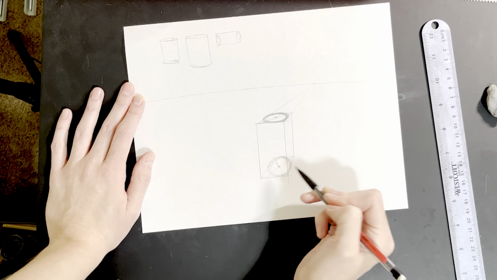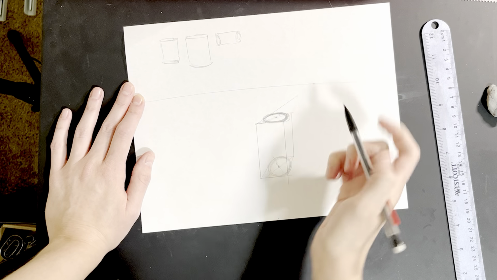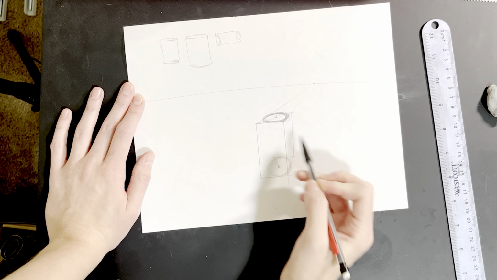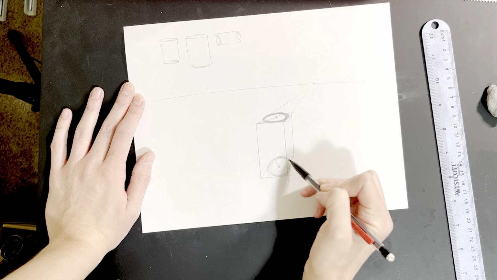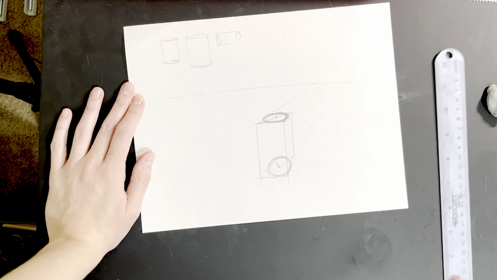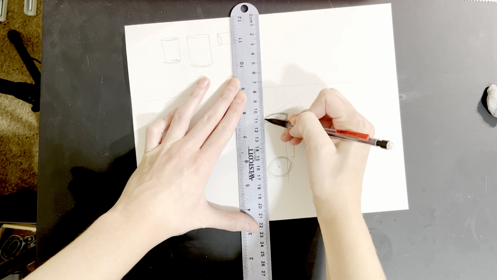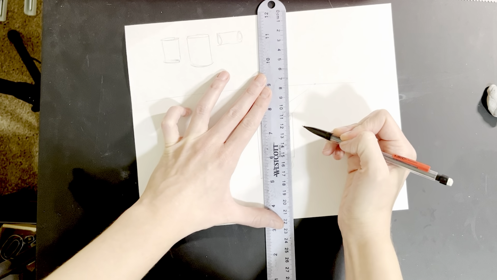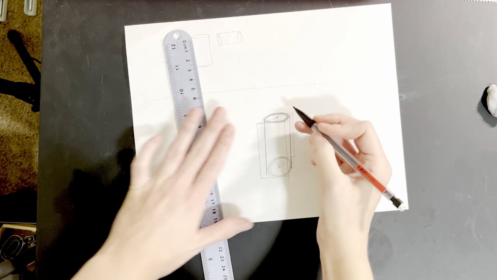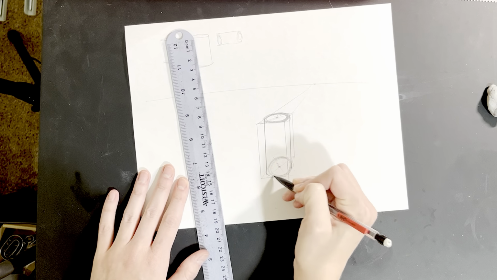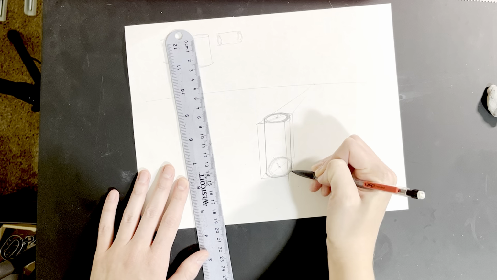Notice that because of the perspective, this ellipse is thinner. We're seeing less surface area of it. This ellipse is a little bit more open visually. Okay, so remember then we're getting something that looks more like this.